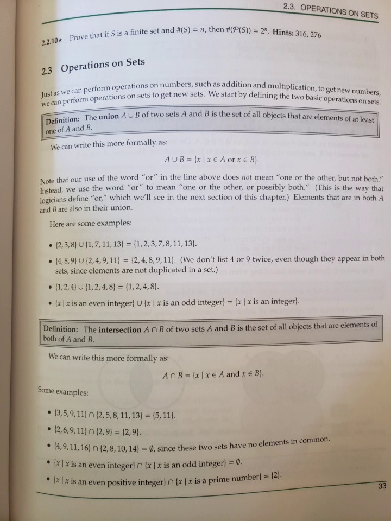If we have a set A and another set B, the union A union B is the set of all objects that are elements of at least one of A and B. So we can write this a little bit more formally as A union B is equal to the set of all x such that x is in A or x is in B. Note that our use of the word or does not mean one or the other but not both. Whenever we use the word or in mathematics, it always means one or the other or possibly both. This is the logical way to define or. So elements that are in both A and B are also in the union.